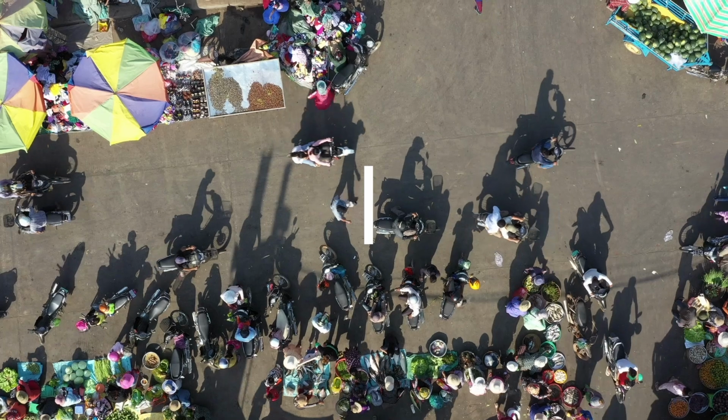And creating interesting images for the viewer to look at is the first step to get them to care about the subject matter within your photographs and the issues and stories you're trying to tell.